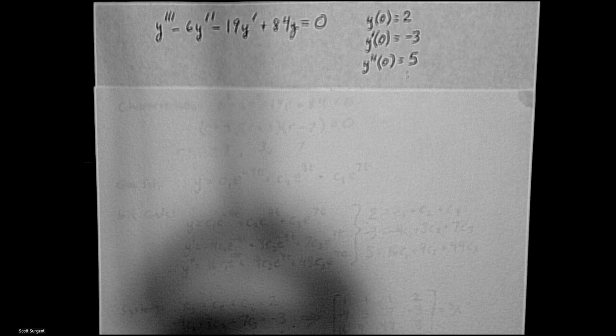In this example, I'm going to show you how you can use the Desmos Matrix feature to greatly simplify a problem like this in which you have to solve for the constants, which normally requires a system, which if you do by hand can take quite a while. So here's an example problem. y''' - 6y'' - 19y' + 84y = 0.